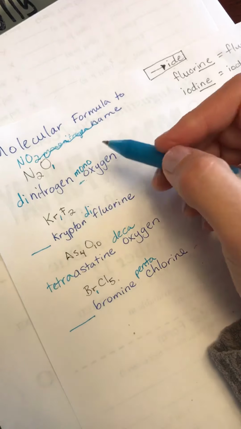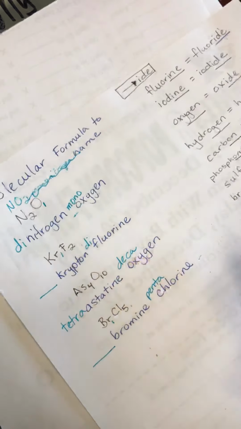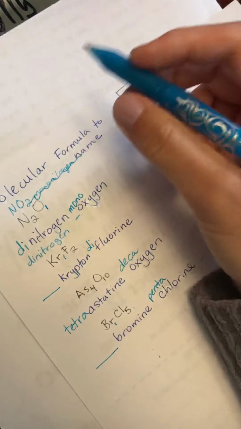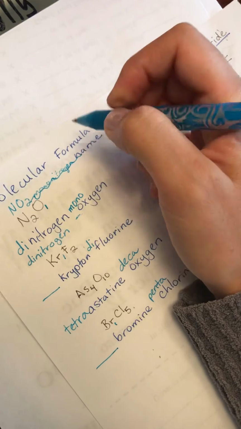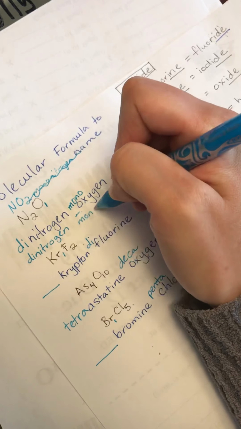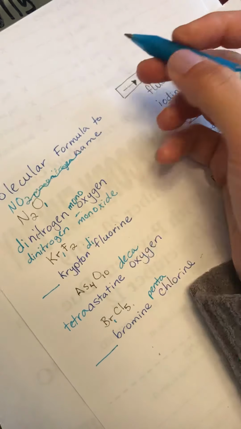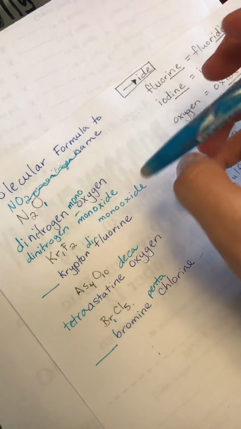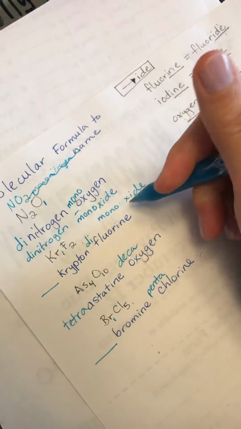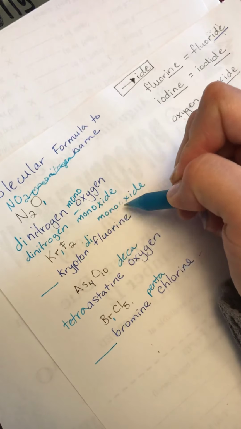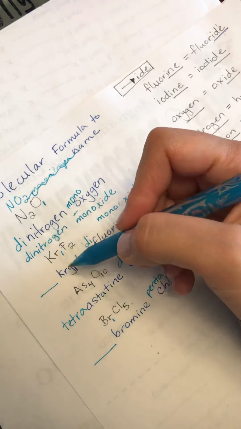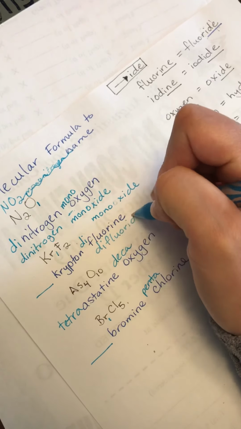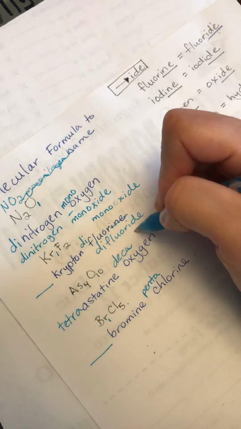Okay, so let's go back to our examples here and write them nicely. So we had dinitrogen. That one was good to go. And the second word, we need to have it end with IDE. So we would have monoxide. Okay, we might be tempted to put mono oxide, but we don't need the two O's stuck together. Okay, so it's monoxide, all one word. So we have dinitrogen monoxide for that example. In this one, we have krypton, difluoride. Okay, remove those letters and put the IDE.